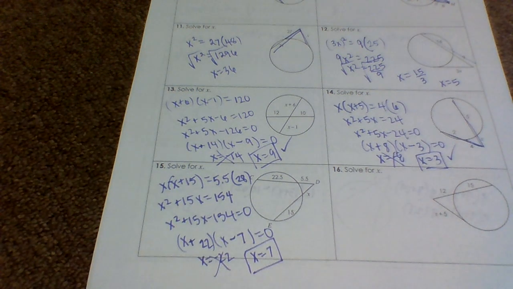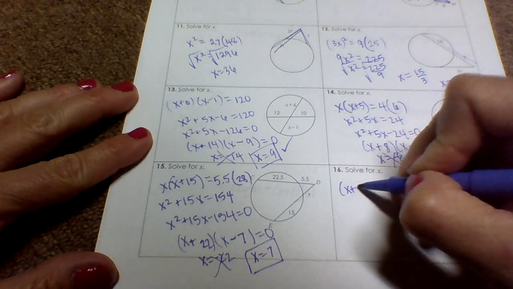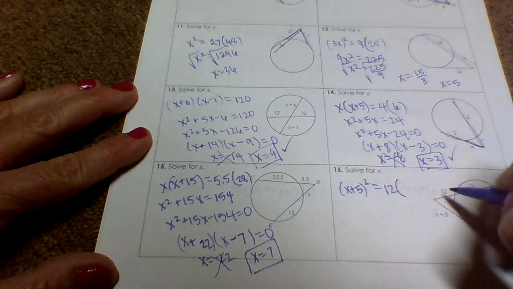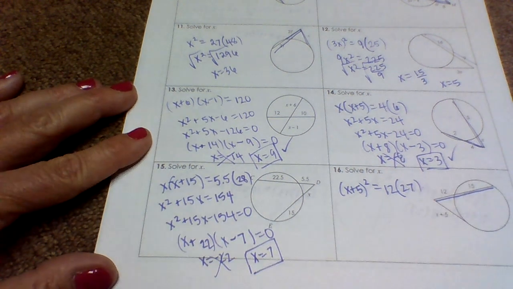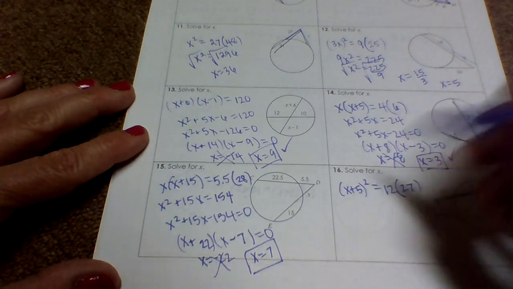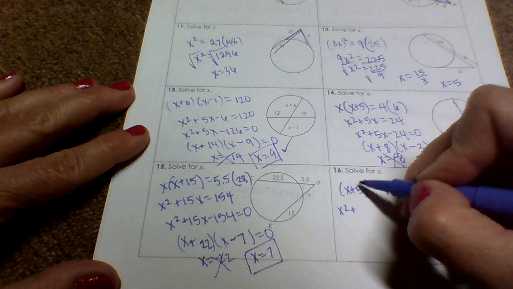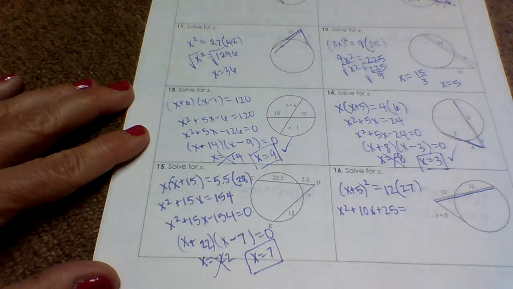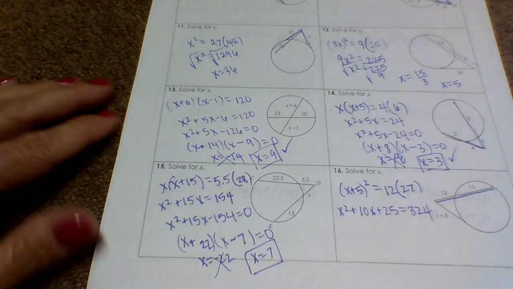Okay. Last one. I'm just going to go ahead and set it up. I don't think we need to solve it. So you are going to do x plus 5, the quantity squared, equals 12 times, not times 15, 12 times 27. Okay, so the only thing I want to write right here is make sure you FOIL this out. x squared plus 5x plus 5x is plus 10x plus 25 equals 12 times 27 is 324. And you can go ahead and solve it and factor it, but you don't need to right now.